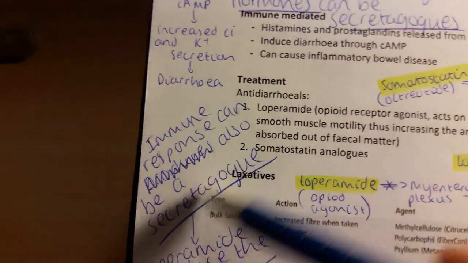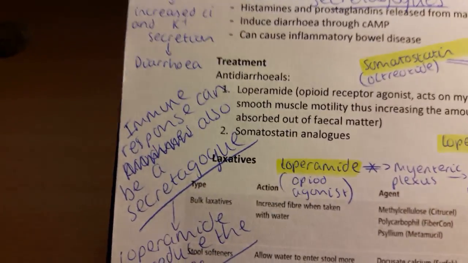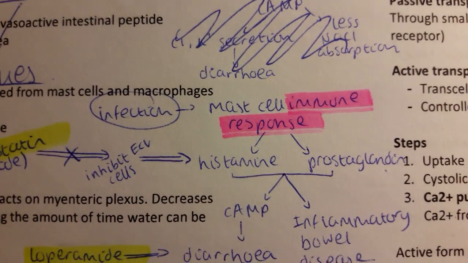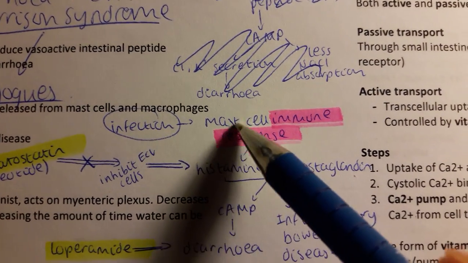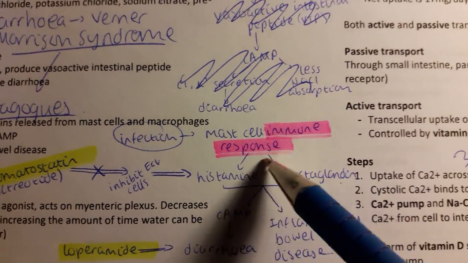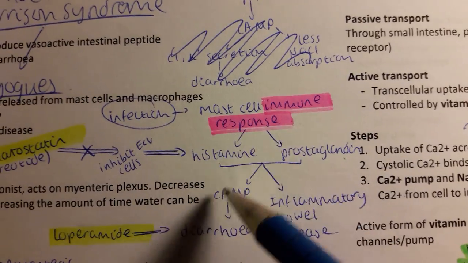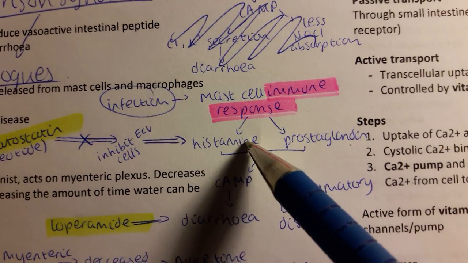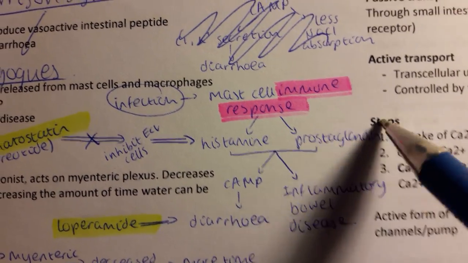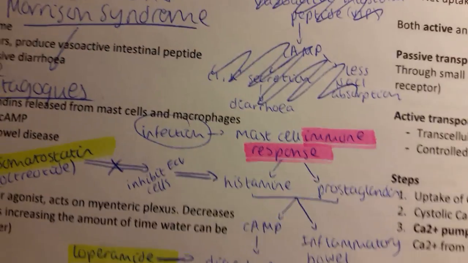Immune cell products can also be secretagogues, so let's have a look at how that happens. Well, if you have an infection, then mast cells degranulate in an immune response. And this degranulation involves the production of histamine and prostaglandins. Remember, prostaglandins are part of the immune response.